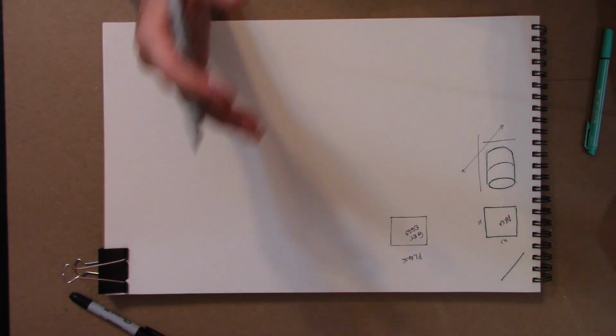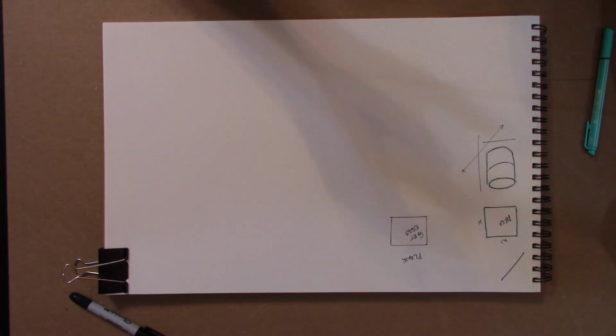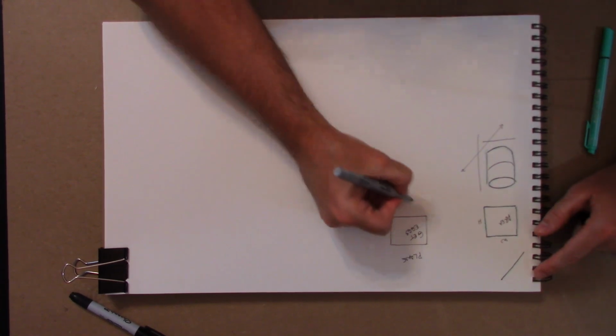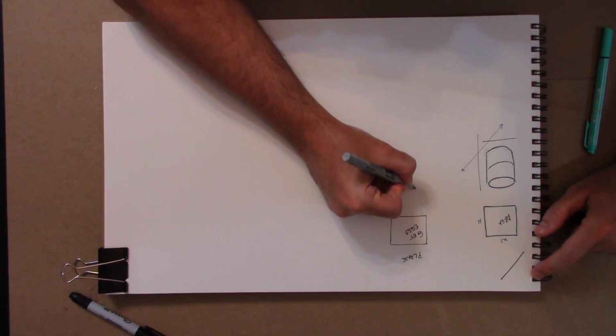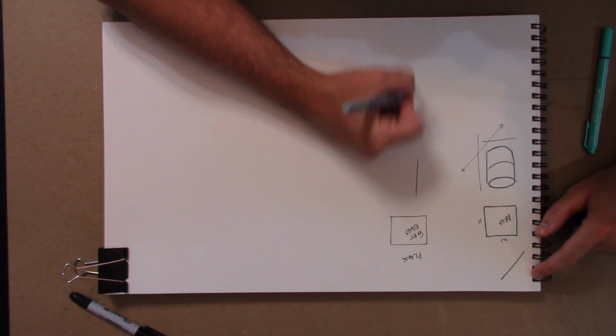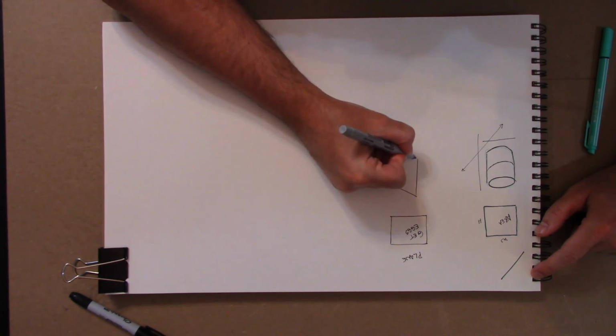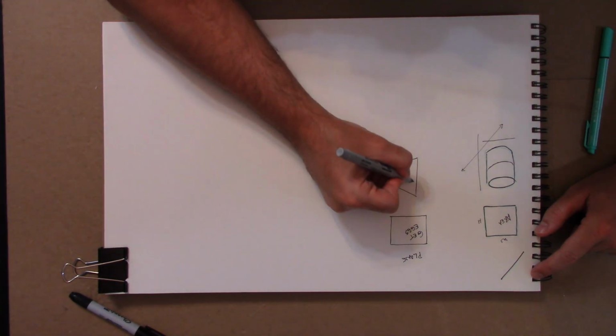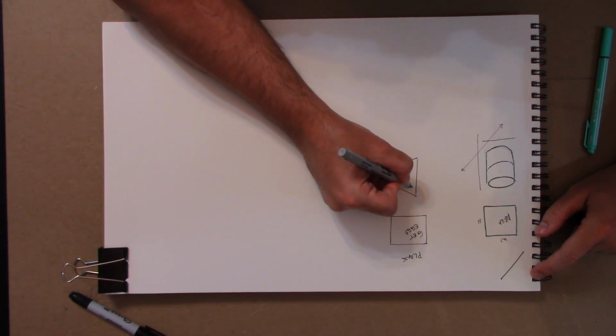Now planes can have the illusion of going back in space or coming forth in space. So what if I do this? If I have one side that's long and a second side over here that's shorter, let's see if I can get this right.